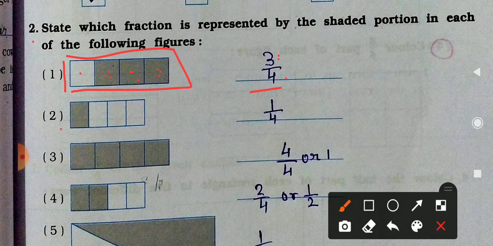Now see the second figure. Here the total parts are 1, 2, 3, 4. So write down 4, and the shaded part is only 1. So write up 1. So 1/4 is your fraction. Here are given the 4 parts of this rectangle shape, so 4 you have to write here, and all 4 parts are shaded, so 4 you have to write up also. So 4/4, or you can write here 1. This is your fraction, or this is your answer.